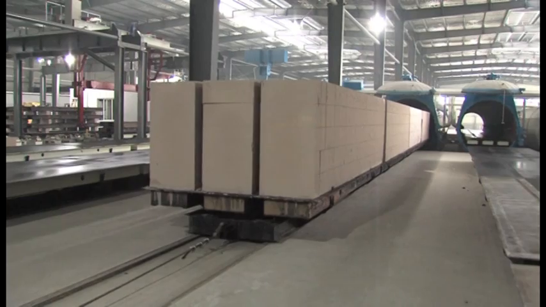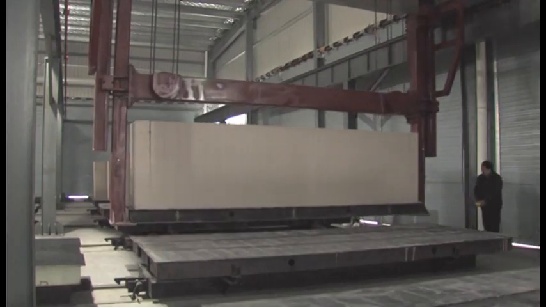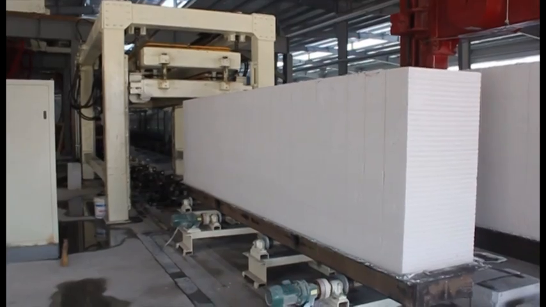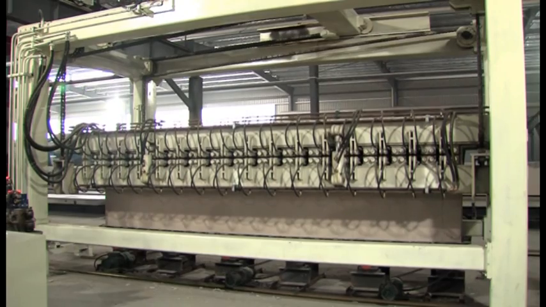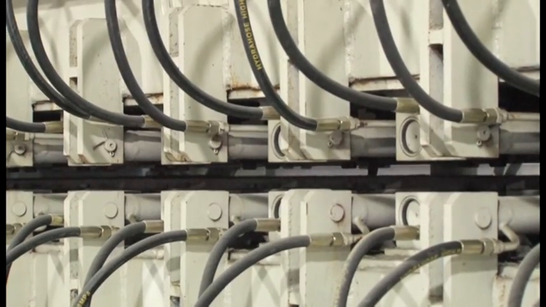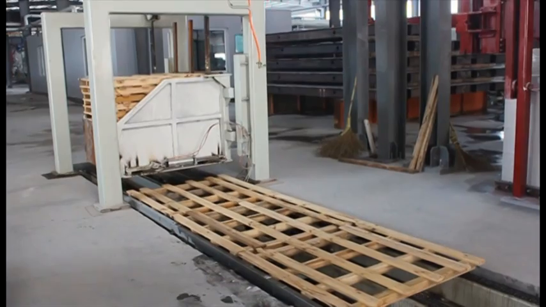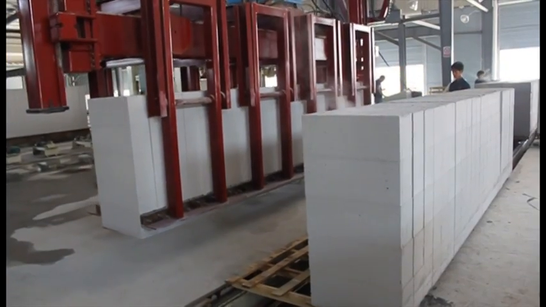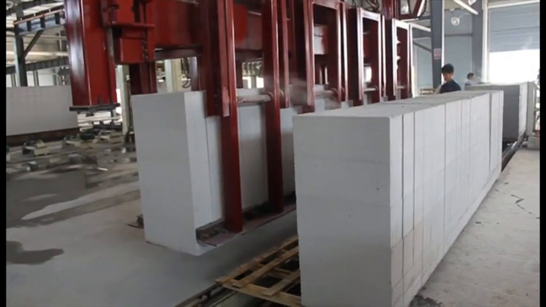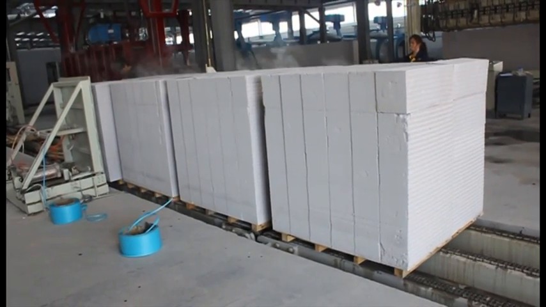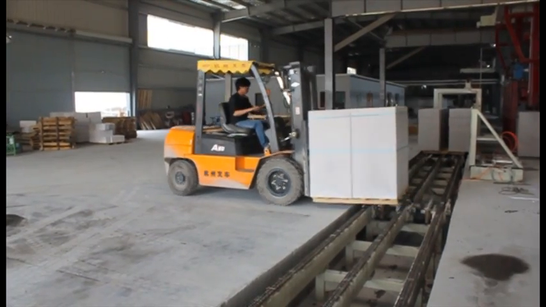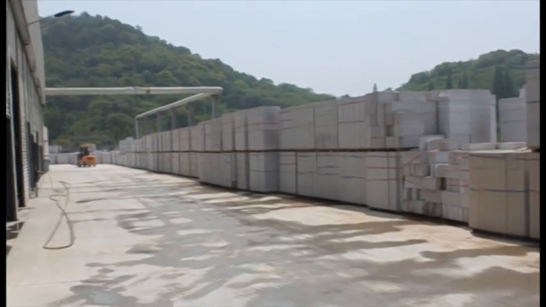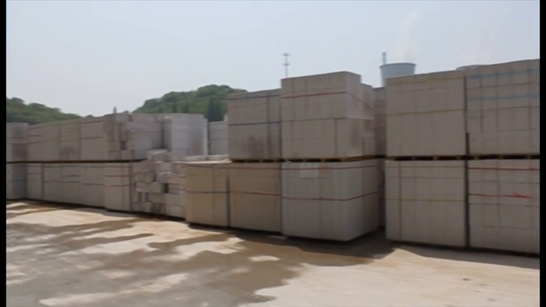The finished products after autoclaving are lifted onto the conveying chain and transported to the lifting platform of the separating machine. The separated finished products are lifted onto the packing line for classification and packaging. The packaged finished products are transported by the fork truck to the finished products storage yard. The whole process of production repeats continuously the above said production flow.